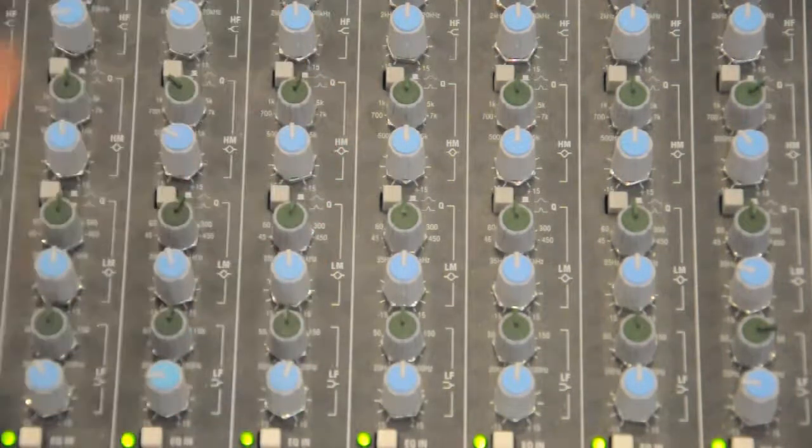And that's basically how the frequency or the EQ works on this channel strip.